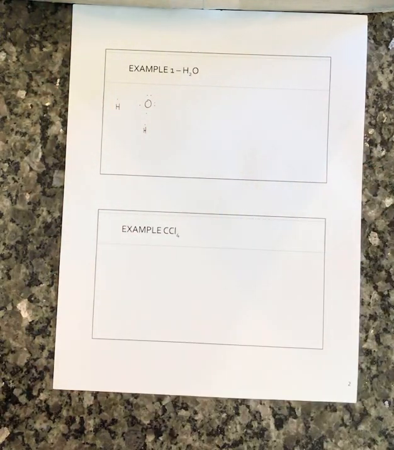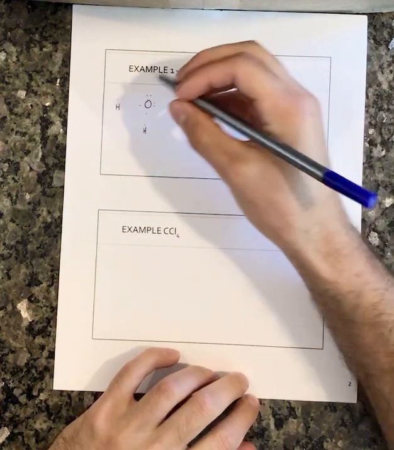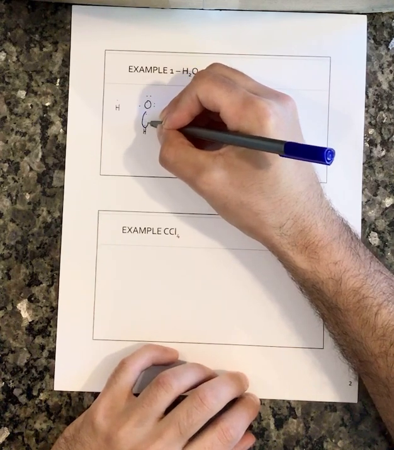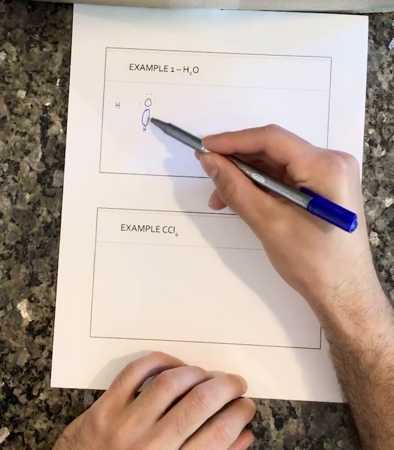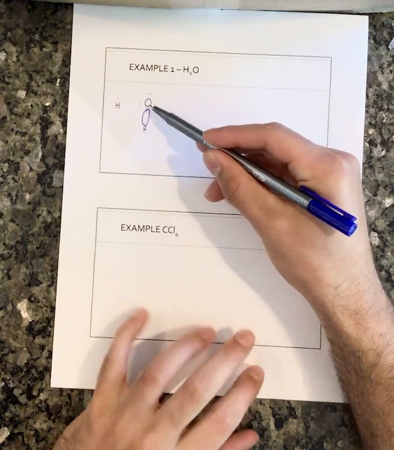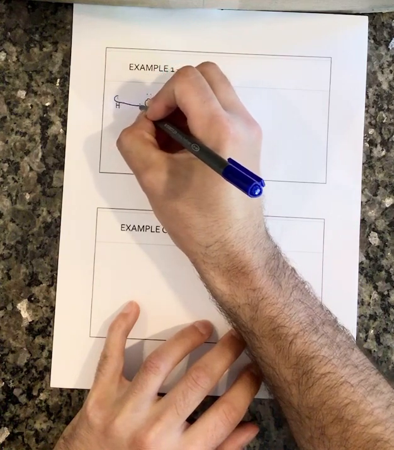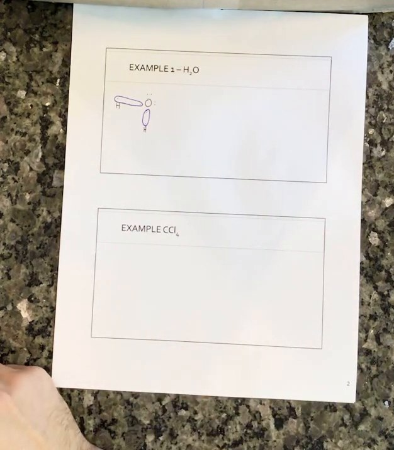Now, what do we remember from our molecular compounds is that they like to share electrons. There's no transferring. So what's going to happen is that they're going to form a bond. They're going to share these 2 electrons. And now we have hydrogen connected to our central atom. And we need to do the same thing over here. Okay, so that's our Lewis structure diagram.